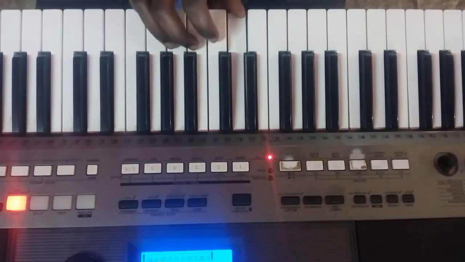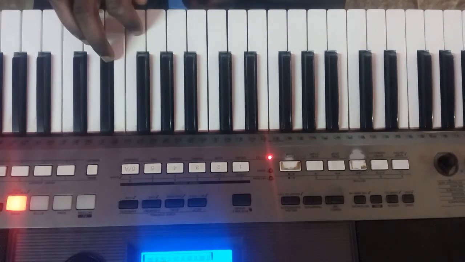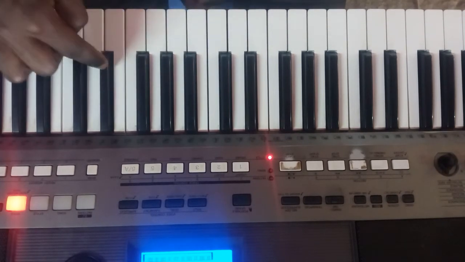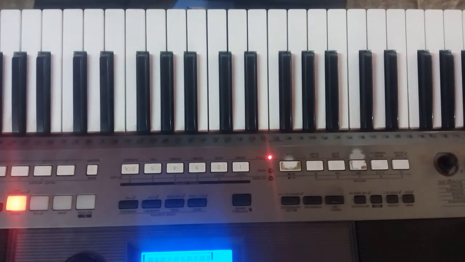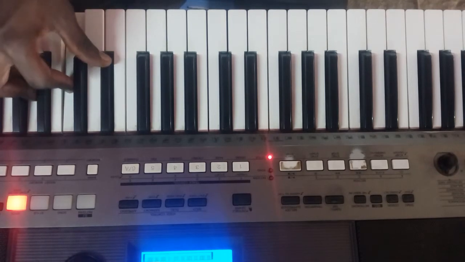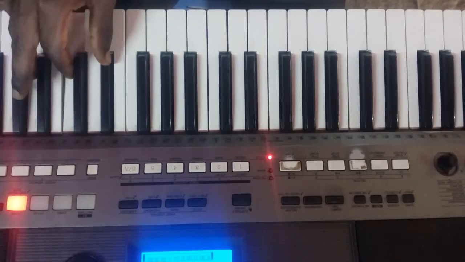Key of D is 1, 2, 3, 4, 5, 6, 7, 1, and therefore the 7 of D is a C sharp, and therefore you play this one as a C sharp diminished, like this. It's a C sharp diminished because this is a C major, C minor, C diminished.